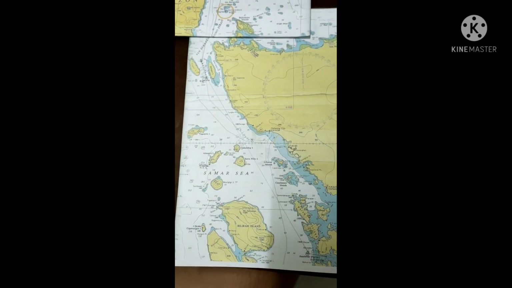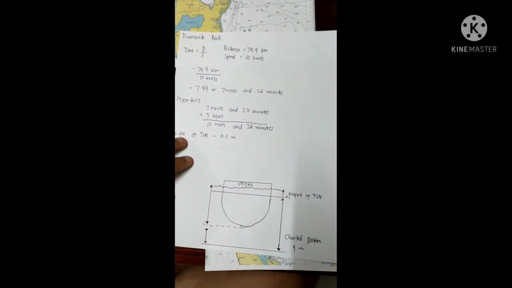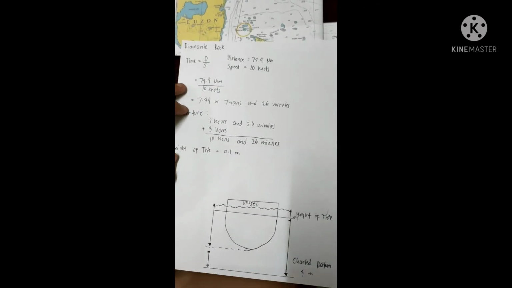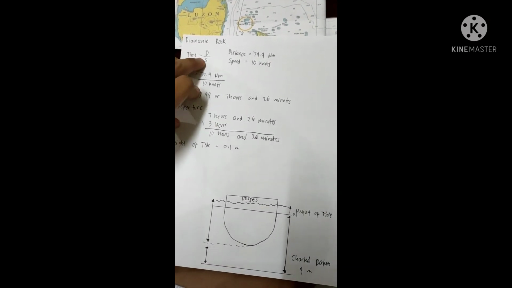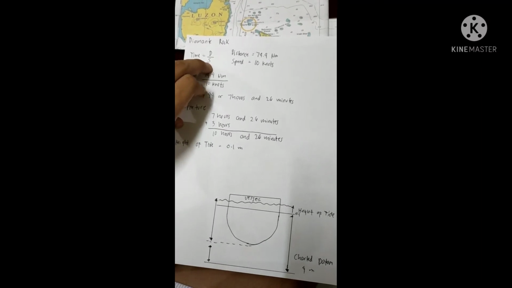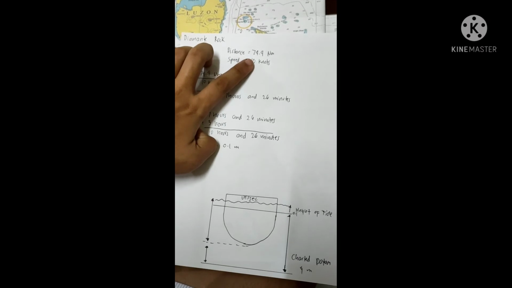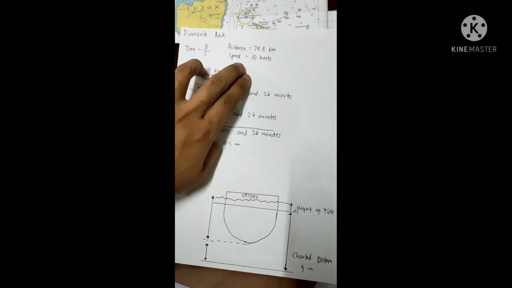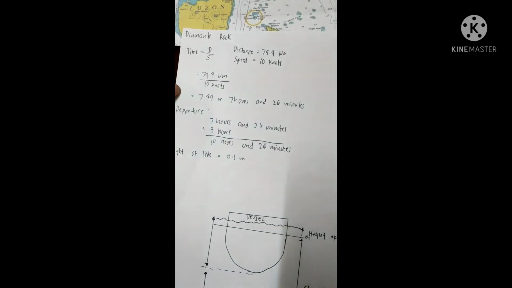The next one is the Diamante Rock. In the Diamante Rock, time equals distance over speed. The distance is 74.4 nautical miles and the speed is 10 knots.